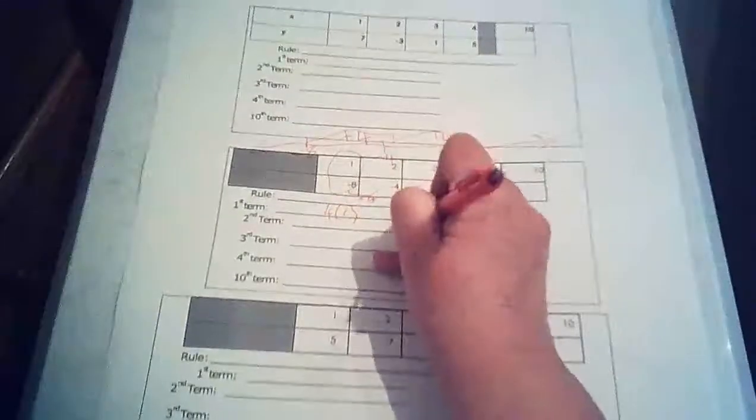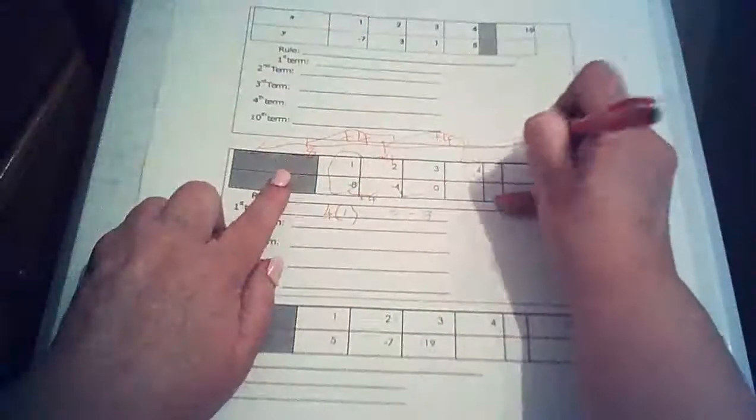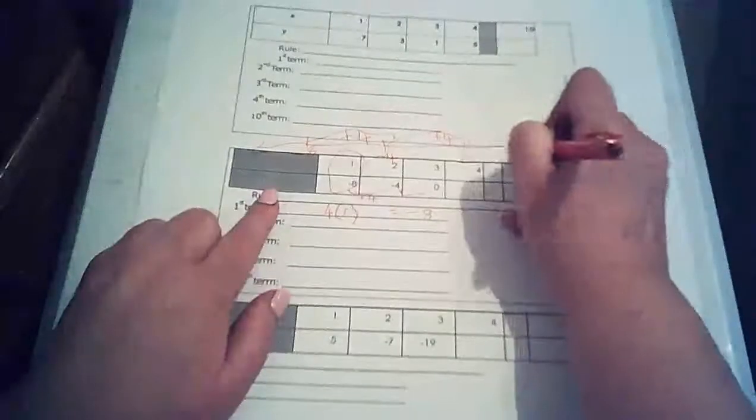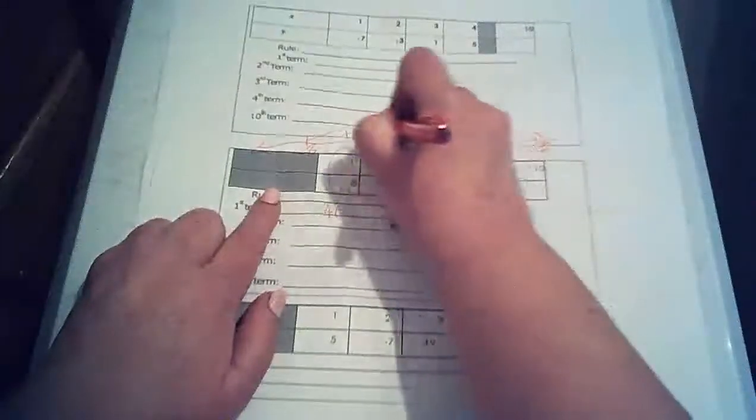So my difference is 4, so for the first term, 4 times 1, but my answer must be equal to minus 8. So if I've got the first term, I've got positive 4. What must I do to go from positive 4 all the way to minus 8?